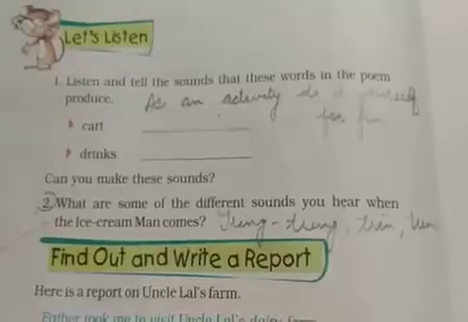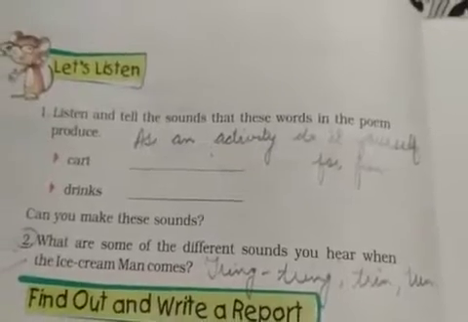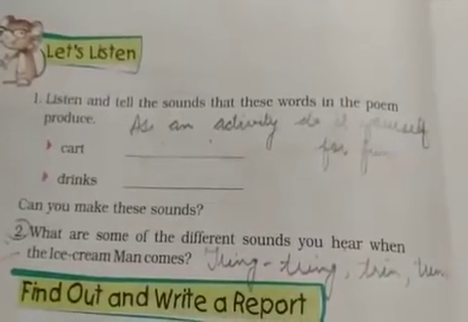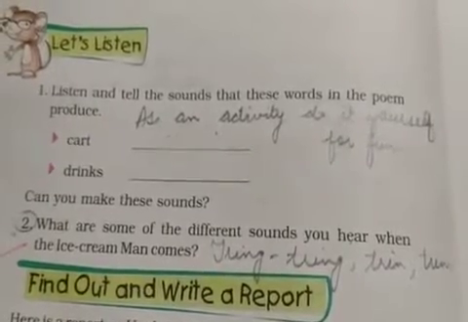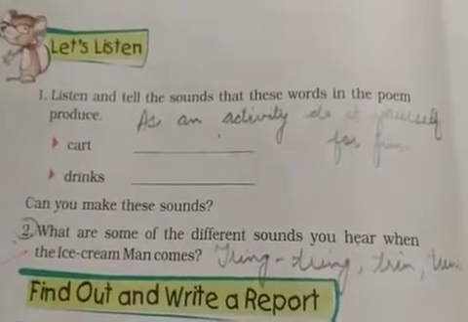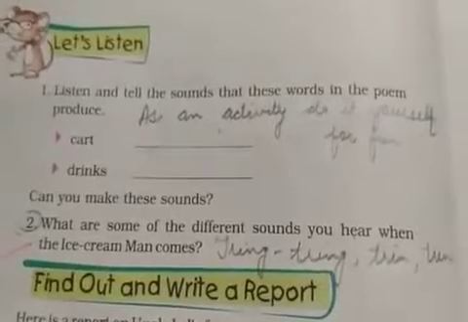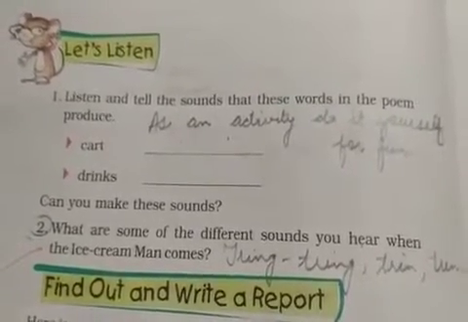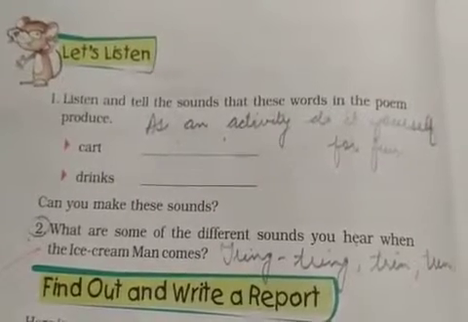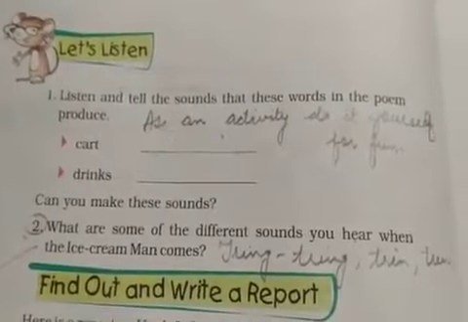Now open your books at page number 7. Next, it's page number 6. Let's listen. It's a fun activity. You will be having fun while doing this. Over here, it's question number 1. Let's listen and tell the sounds that these words in the poem produce.